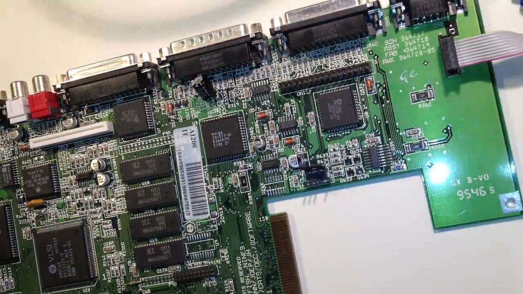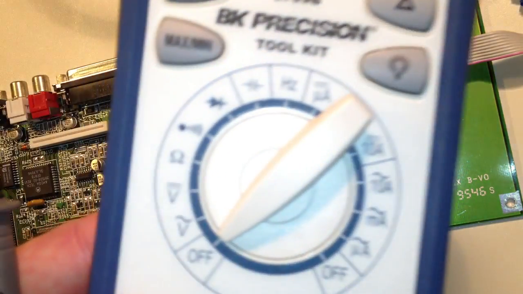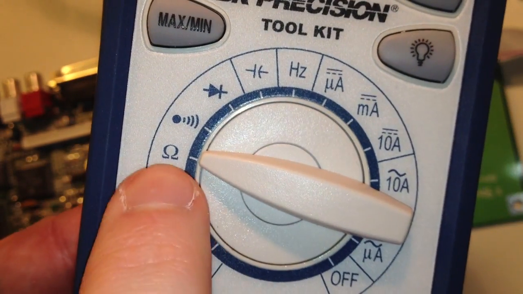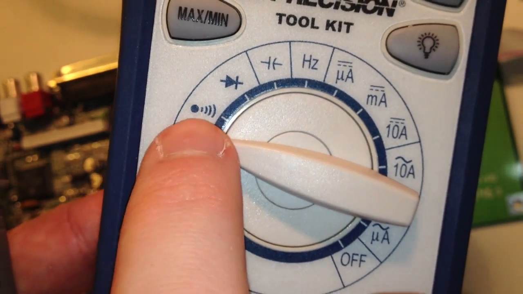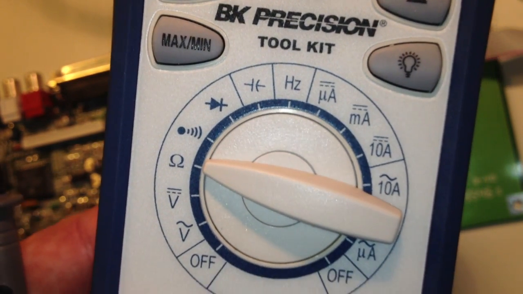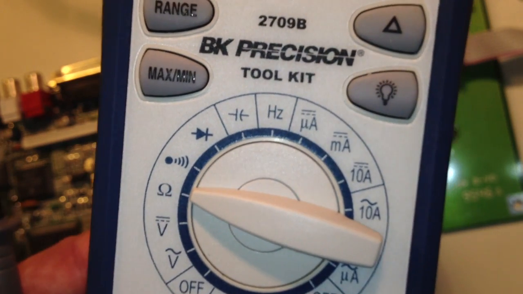Okay, so let me now show you what kind of readings you should get if everything is working properly. So I got my meter right here, and I will set it to a resistance check. I could use the continuity check because I think this meter beeps under 30 ohms or something like that, but I will just use the resistance check here.